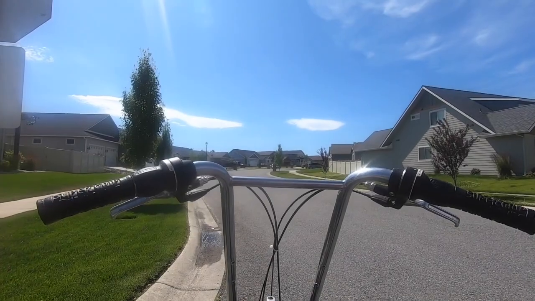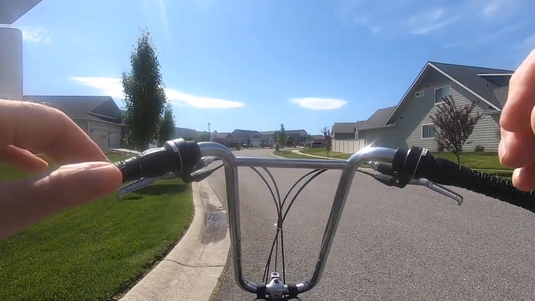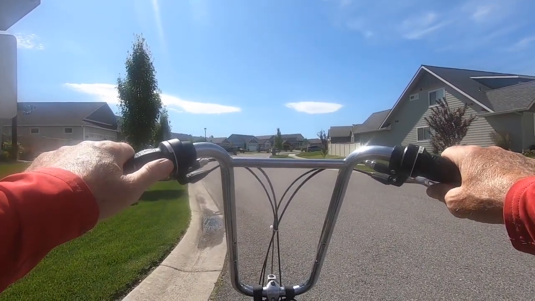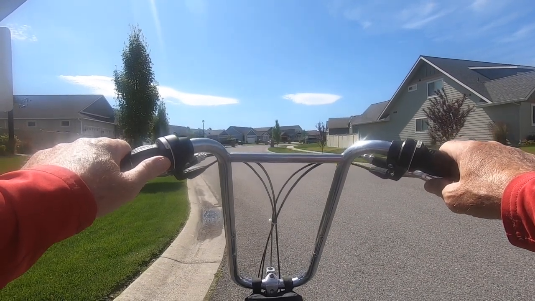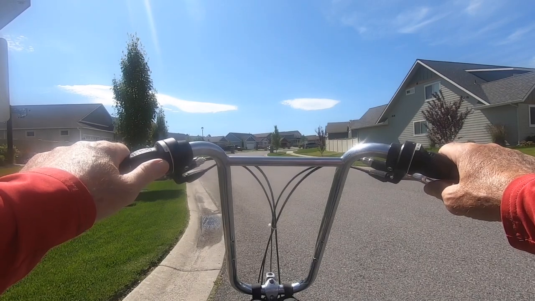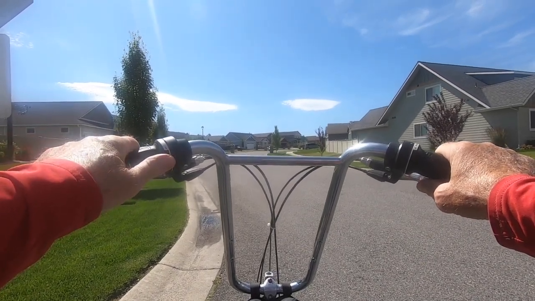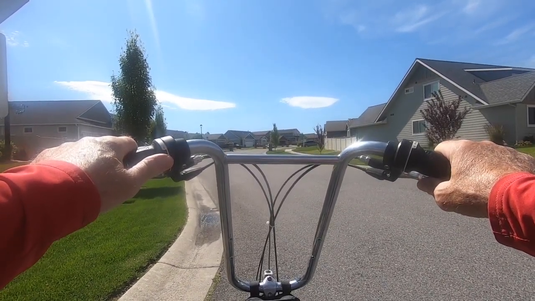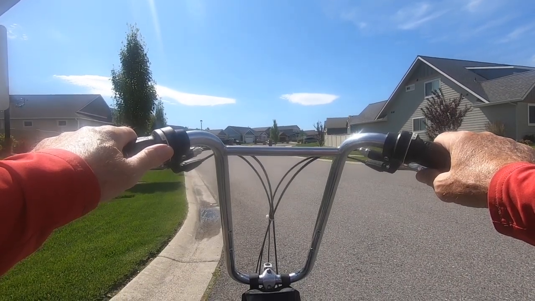We can see here that the next hill we're going to use has definitely a more intermediate type pitch to it. And let's see what happens with speed, turn shape, and the power of gravity working against me a little stronger at this point in time.